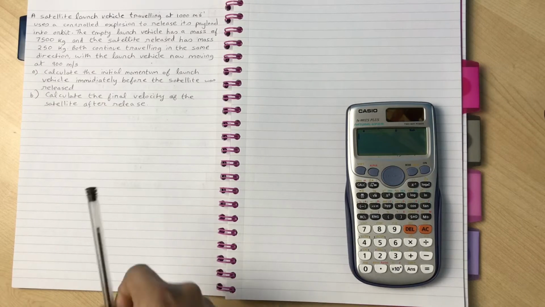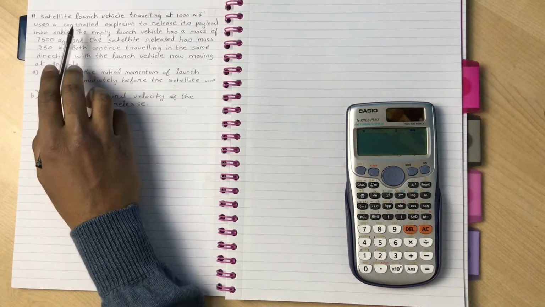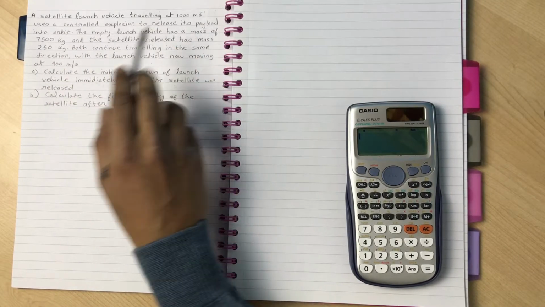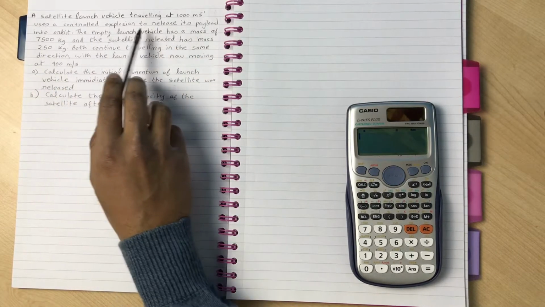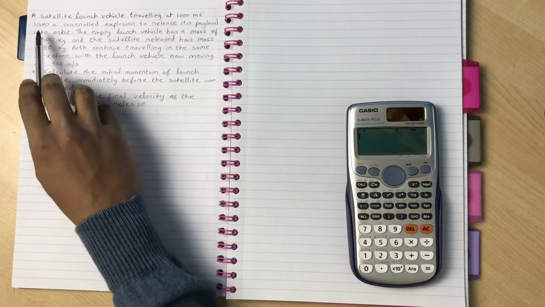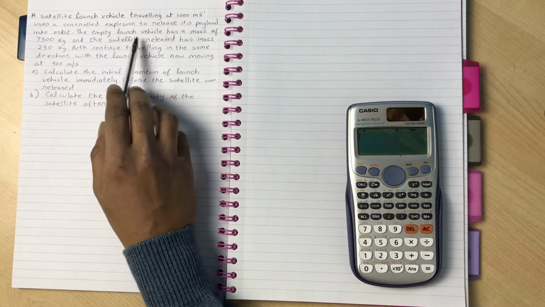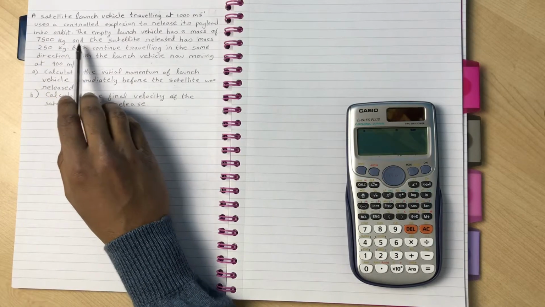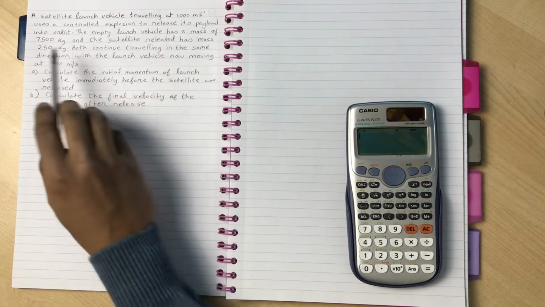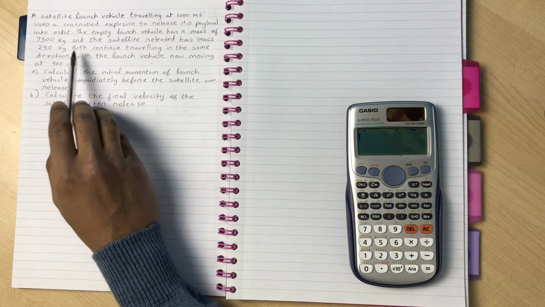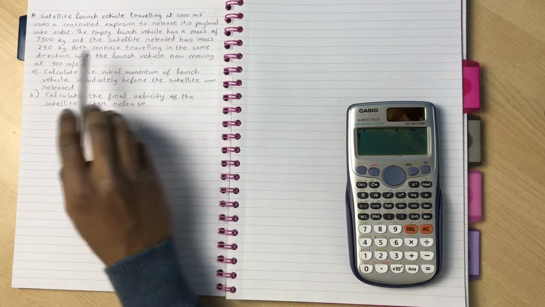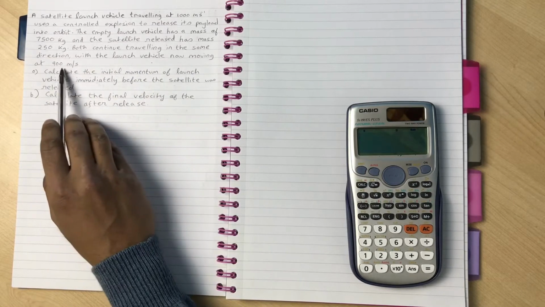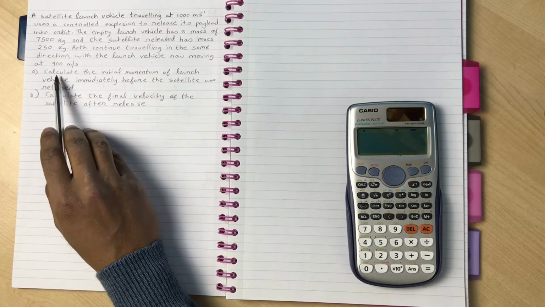Hi students, in this video I'm going to solve a problem: a satellite launch vehicle traveling at 1000 meters per second uses a controlled explosion to release its payload into orbit. The empty launch vehicle has a mass of 7500 kilograms and the satellite released has a mass of 250 kilograms. Both continue traveling in the same direction with the launch vehicle now moving at 900 meters per second.